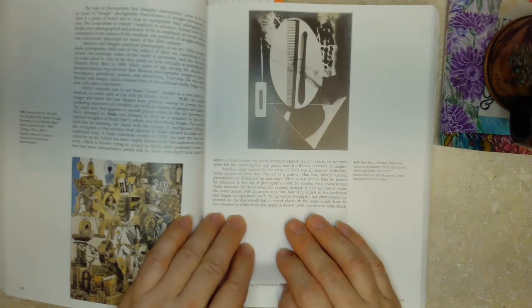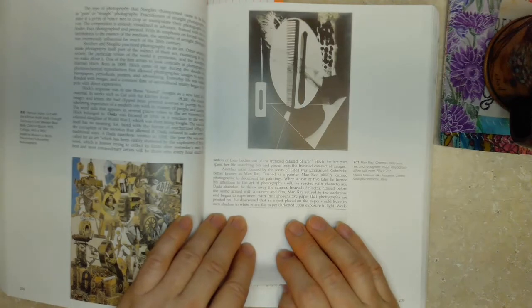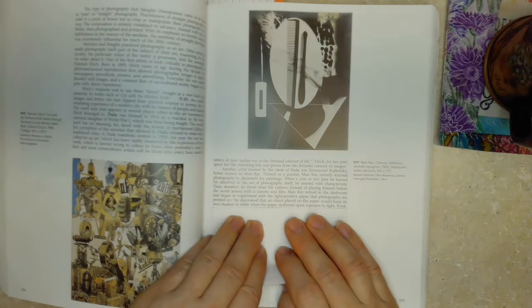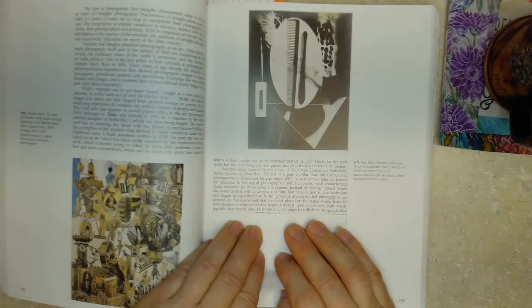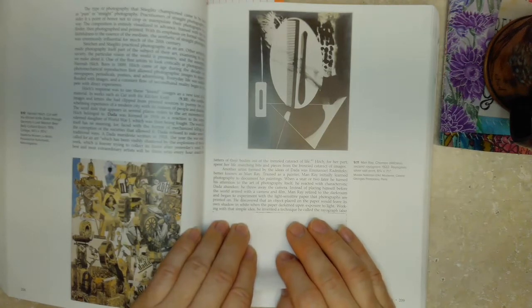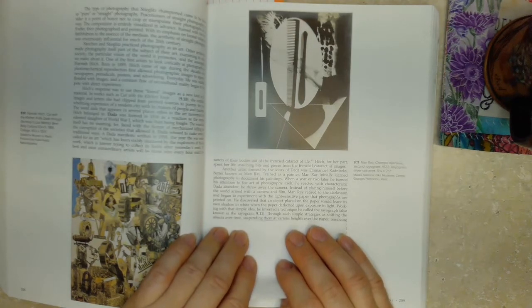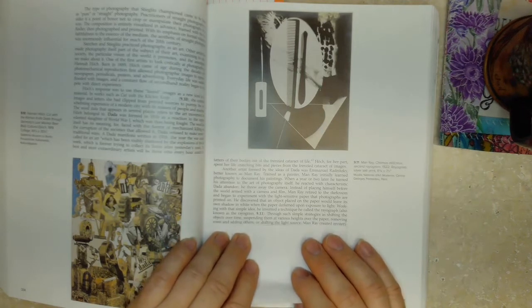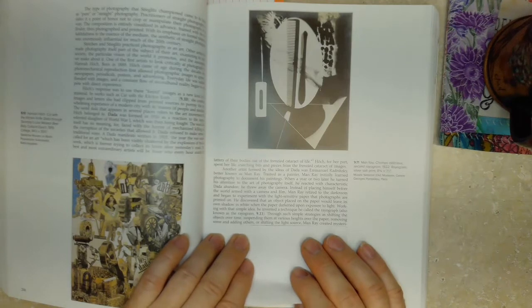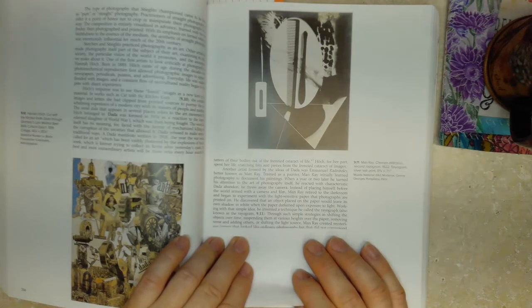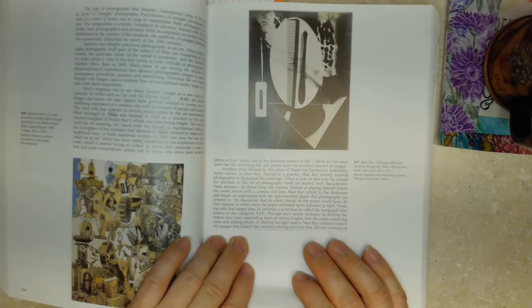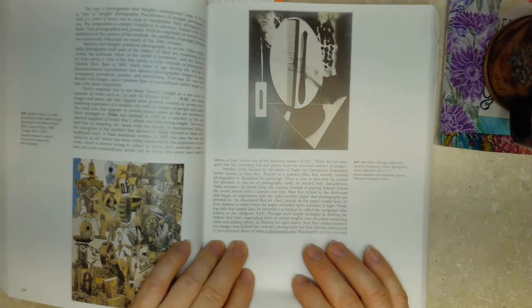He discovered that an object placed on the paper would leave its own shadow in white when the paper darkened upon exposure to light. Working with that simple idea, he invented a technique called the rayograph, also known as the rayogram. Through such simple strategies as shifting the objects over time, suspending them at various heights over the paper, removing some and adding others, shifting the light source, Man Ray created mysterious images that looked like ordinary photographs, but that did not correspond to preconceived ideas of what a photograph was.